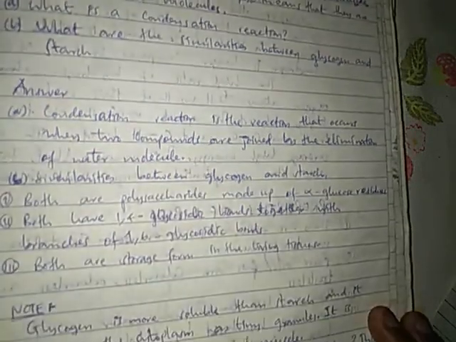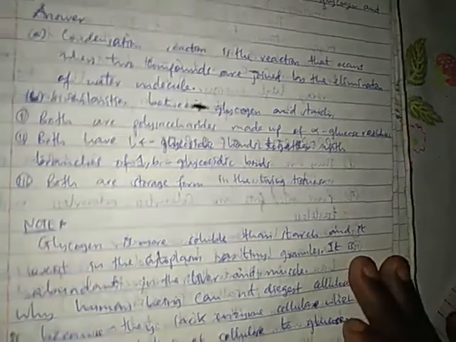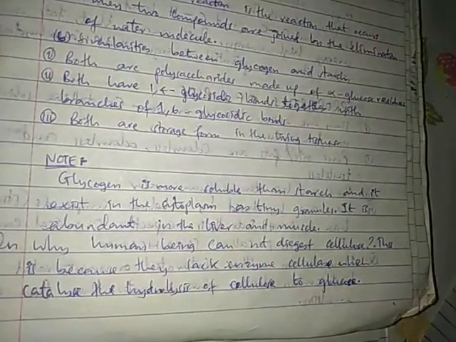So the next study question here is what is the condensation reaction and what are the similarities between glycogen and starch? I think that's not the last. The last is why human beings cannot digest cellulose. Because we lack the enzyme cellulase, which can hydrolyze cellulose to form glucose.